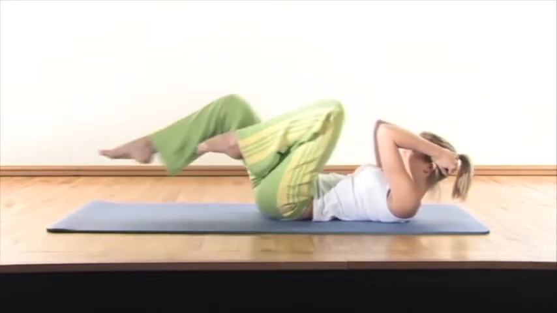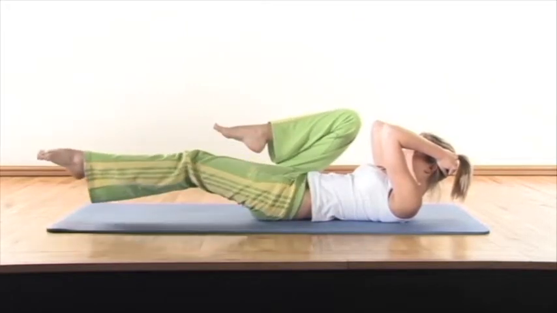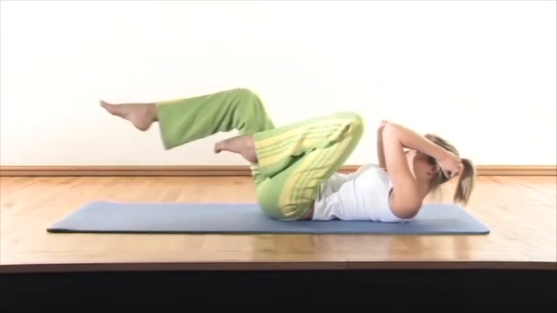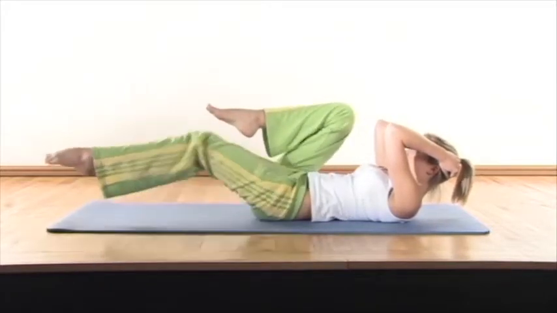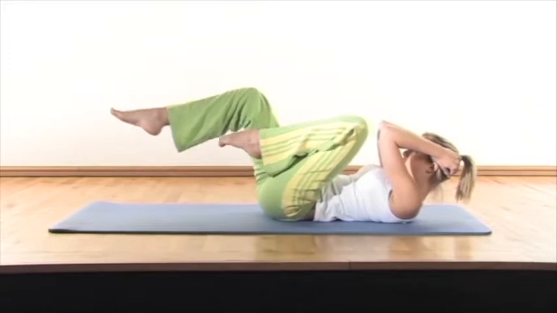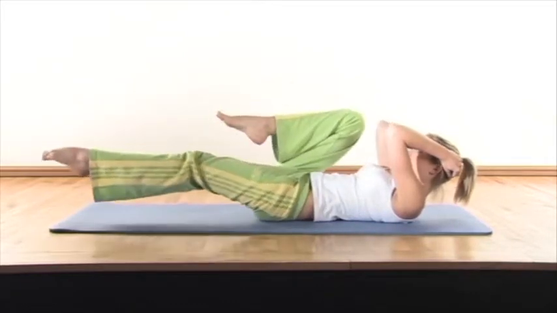If at first you find it difficult to manage 8 repetitions for each leg, then do as many as you feel comfortable with and build to 8. That concludes the first exercise. Please pause for a few moments before moving on to the next exercise.